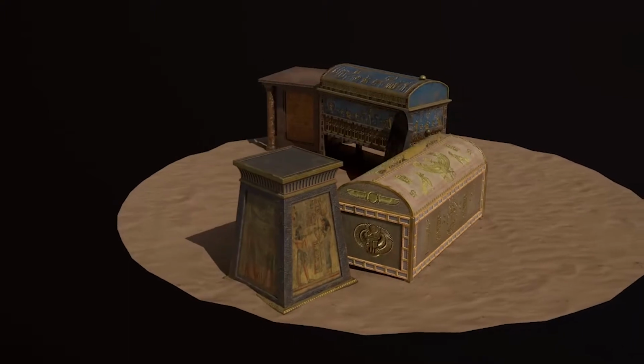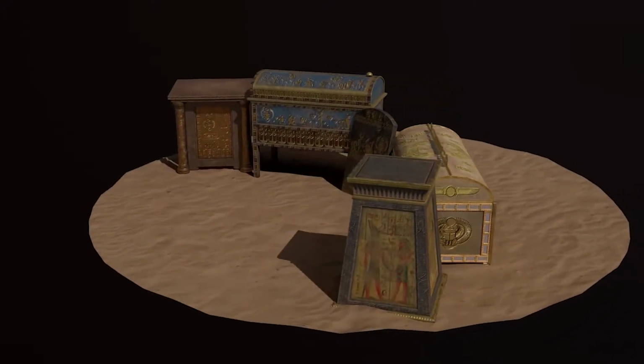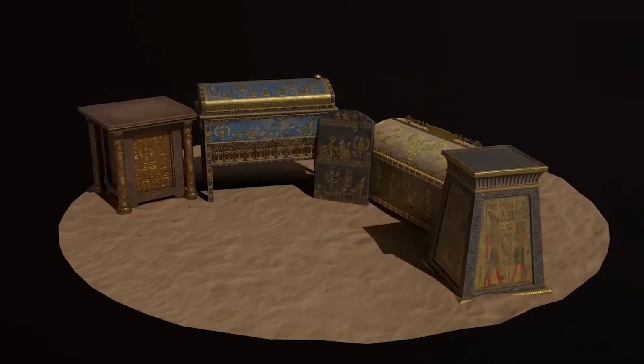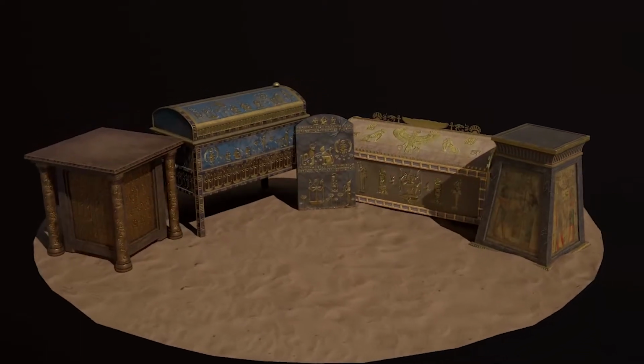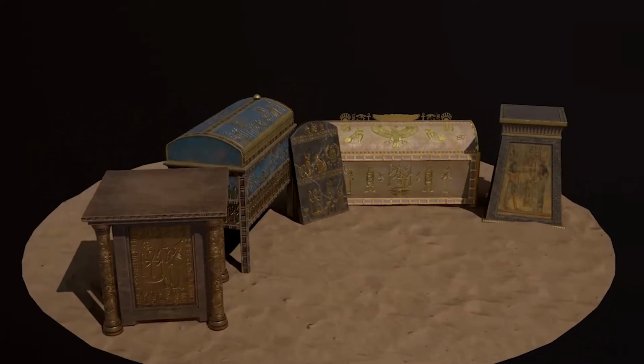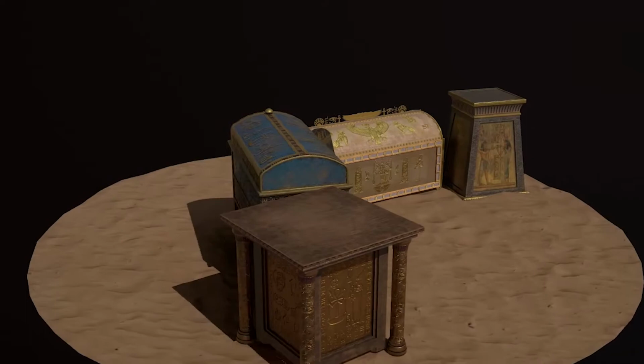Also, most of my assets contained a gold texture. This was because of how I wanted my Egyptian tomb to be set as an extravagant tomb with golden objects scattered around.